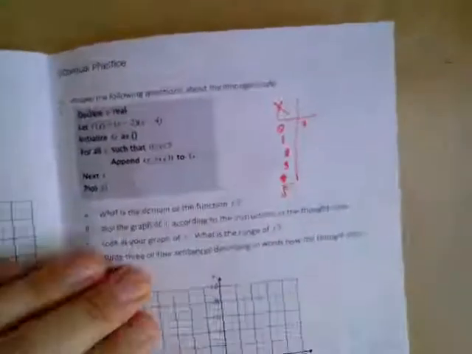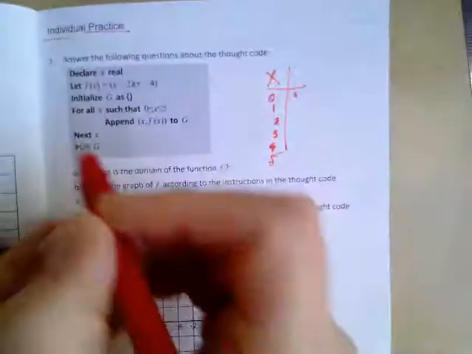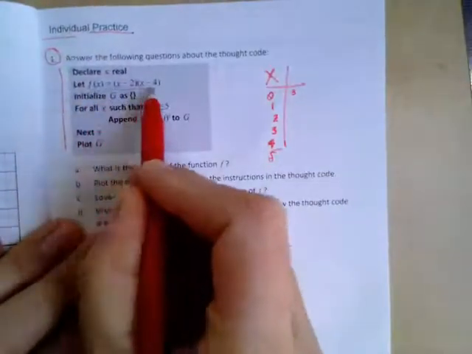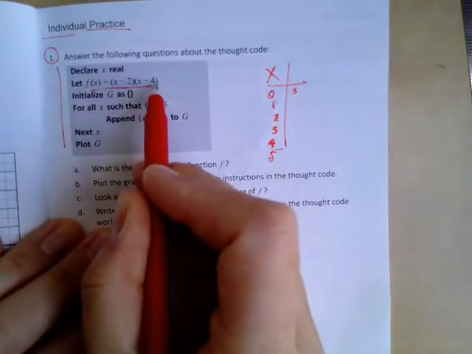Welcome back. Today we're going to be looking at Chapter 3, Section 3.5, graphs and, well, solving them. So for the individual practice, we're going to start with number 1, where we have a program that tells us how to graph the function f of x equals x minus 2 times quantity x minus 4.